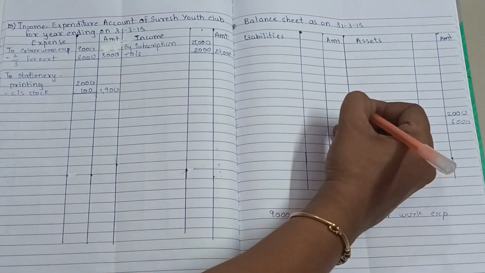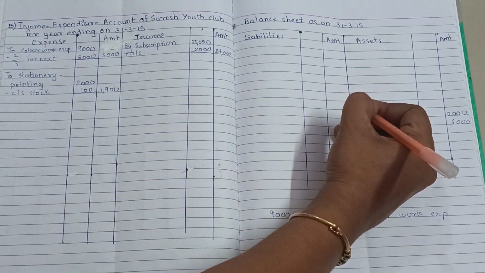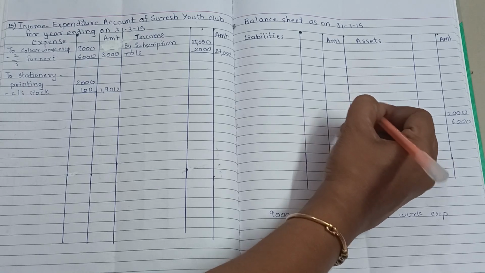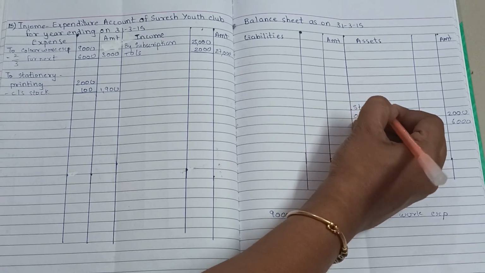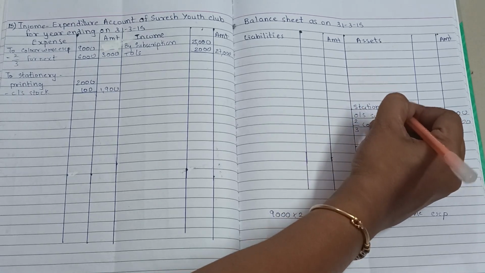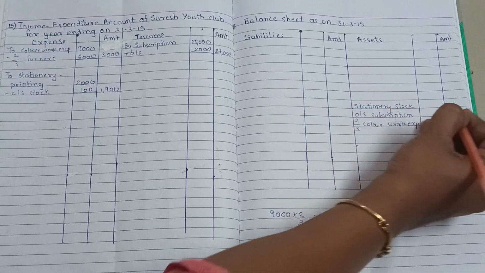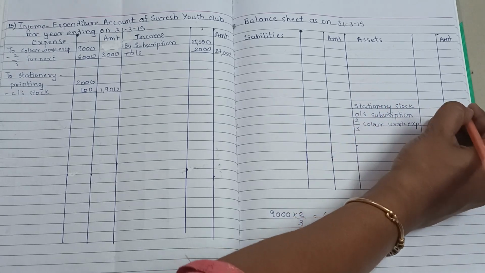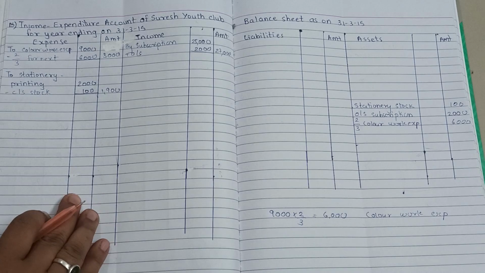Second effect, stationery stock 100 is on the balance sheet asset side.